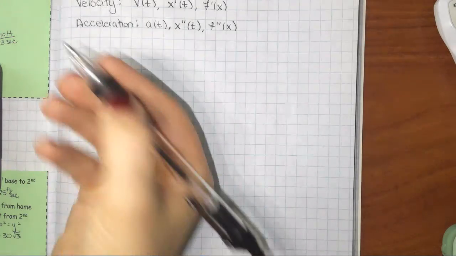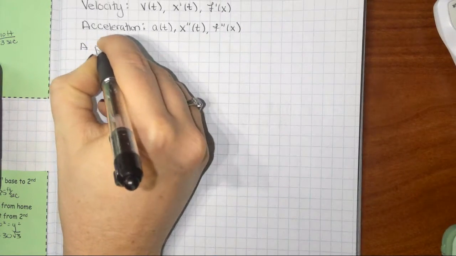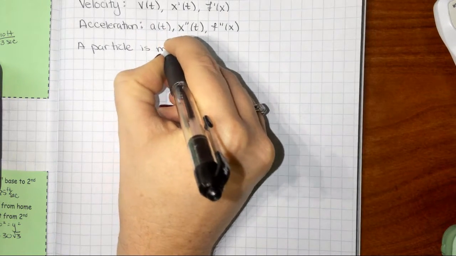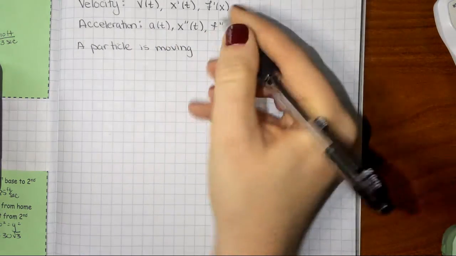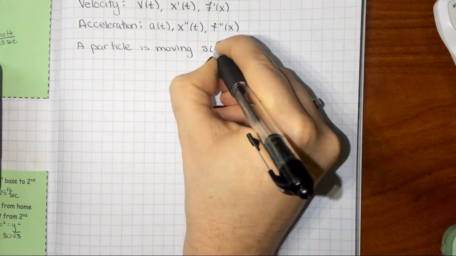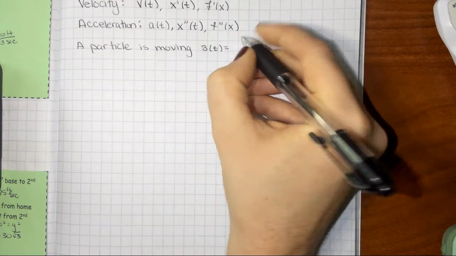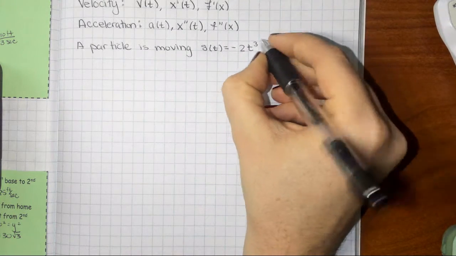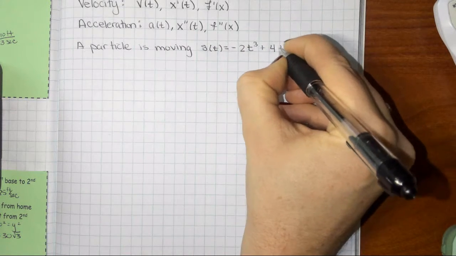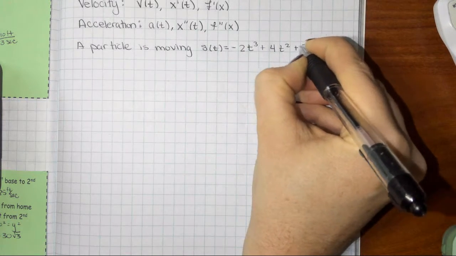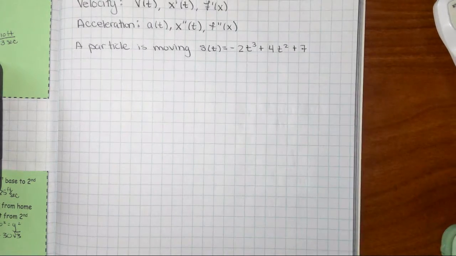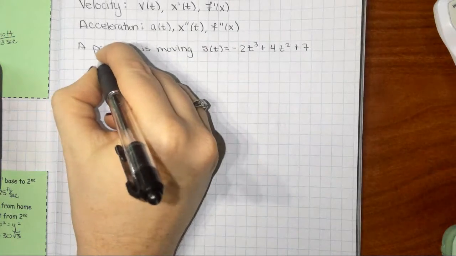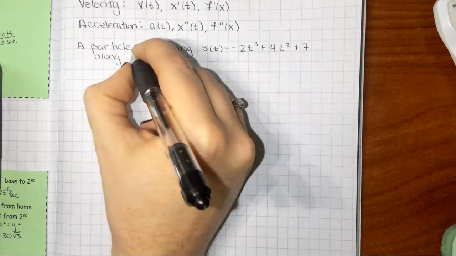So it says, a particle is moving such that the function is s of t. Any particle I want, Brandon. Negative 2t cubed plus 4t squared plus 7. Okay? And I'm going to say it's moving along the x-axis.